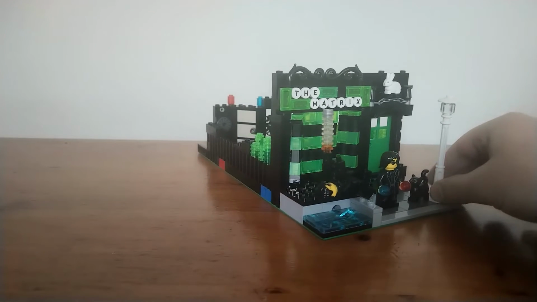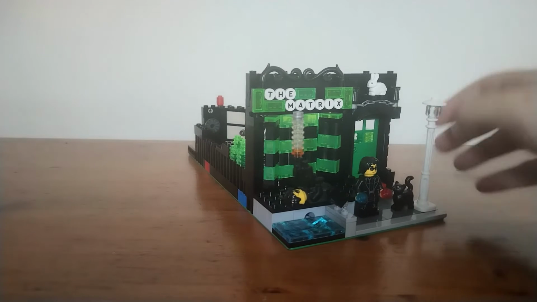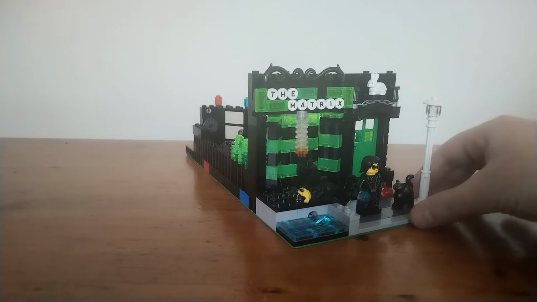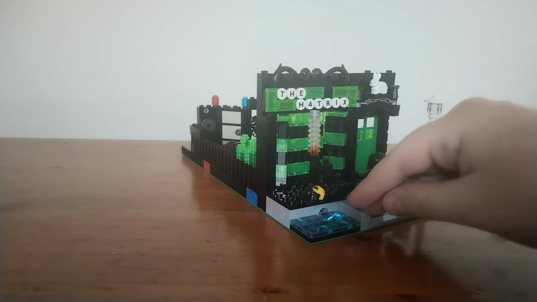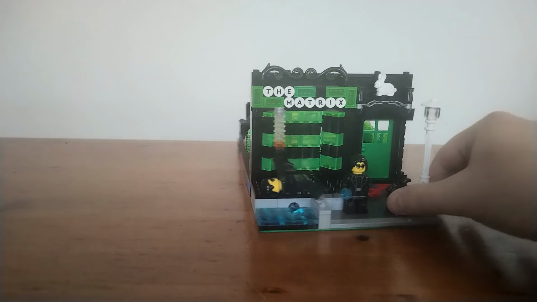So it's based on the Matrix. It's not meant to represent a specific building or anything, but it's meant to be inspired by the Matrix design. So in this particular process and stage of the build, I managed to create 2 minifigures.